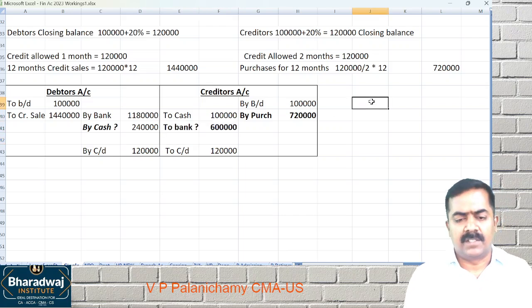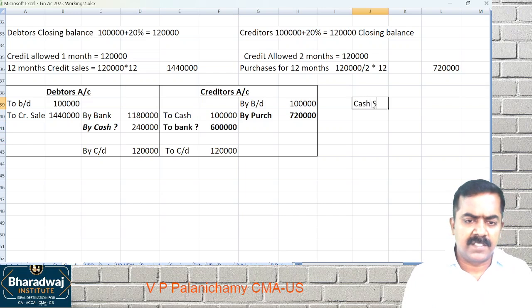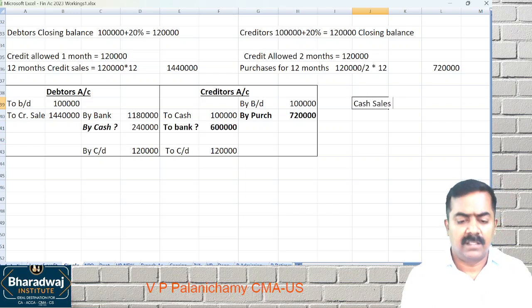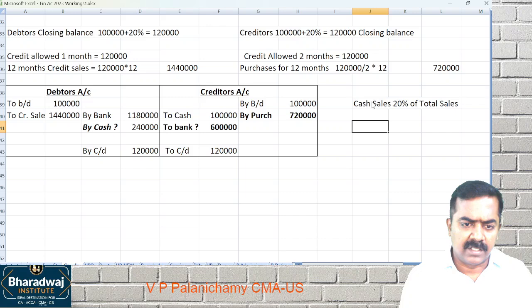It is given in the question, cash sales is எவ்வளோ percentage? 20% of total sales. Therefore, credit sales will be 80%. அப்போ அந்த 80% வந்து எவ்வளோ work out பண்ணியிருக்கோம்?